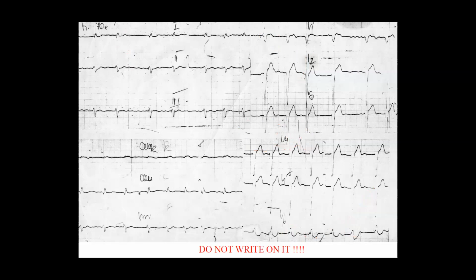So after the QRS, what do we check after? Sorry, I don't remember. Pathological Q wave, ST segment. Let's go. ST depression? No, Q wave first.